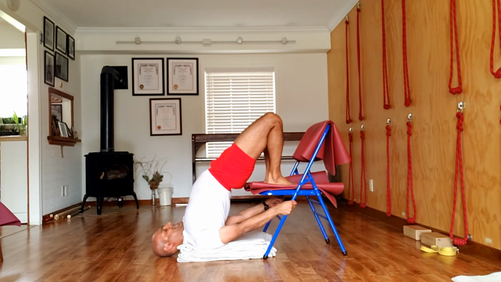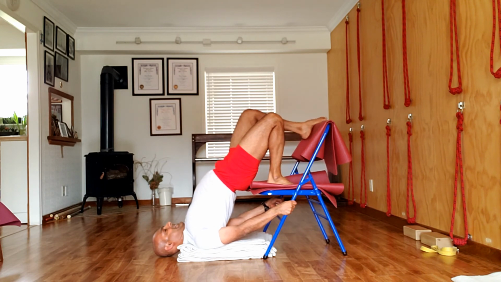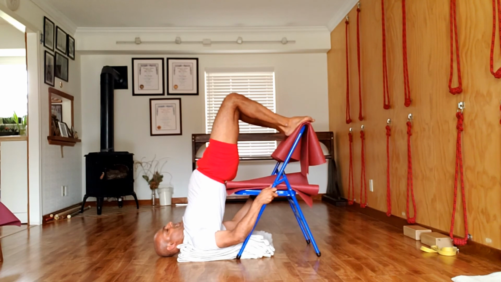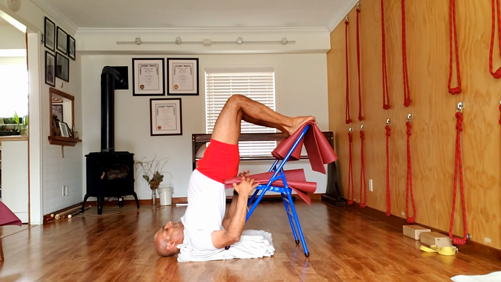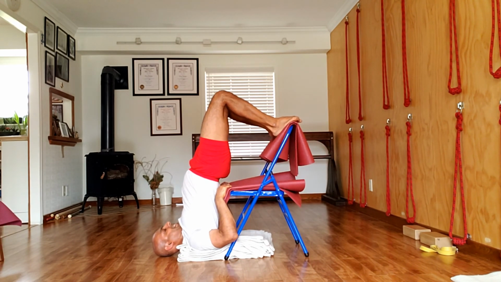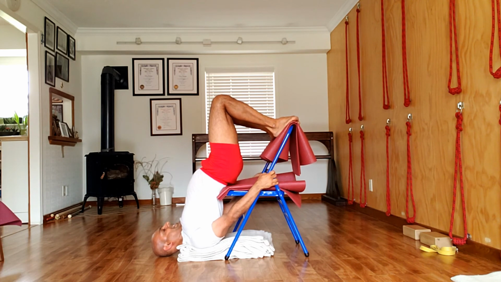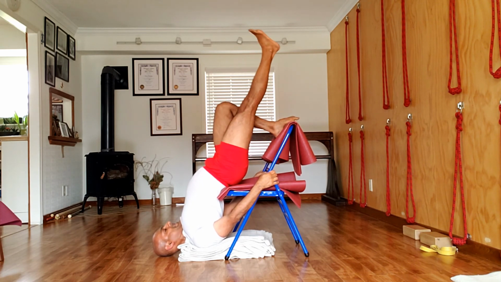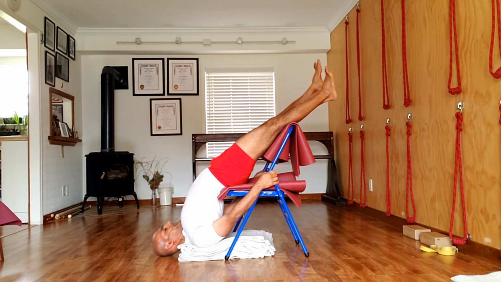Like this. And then take the heels slightly higher. Pull the chair closer. Pull the chair closer, till the front edge of the chair touches you. Hold the chair at the junction of front legs and back legs. Heavily ground the shoulders. Extend the legs. And stay here.